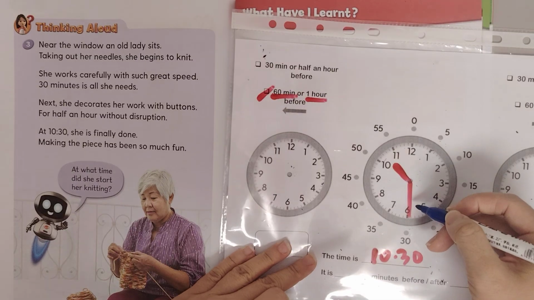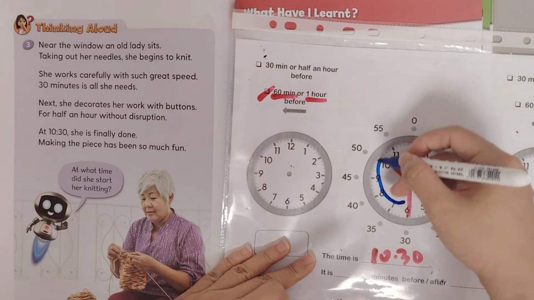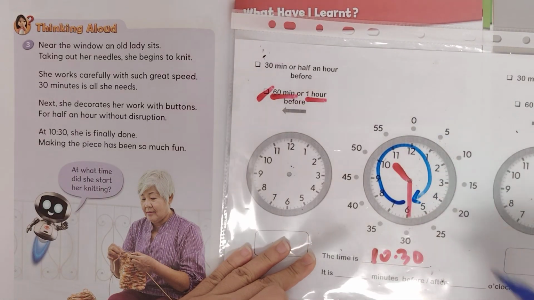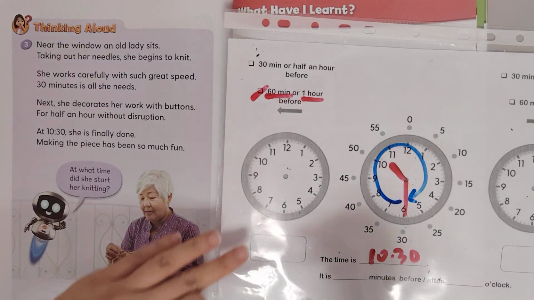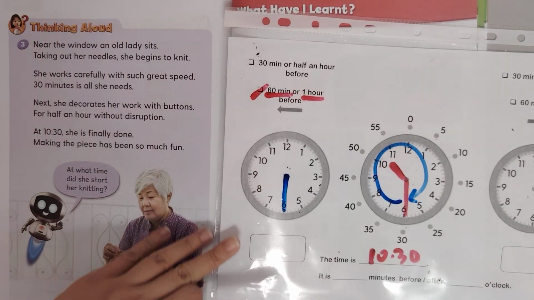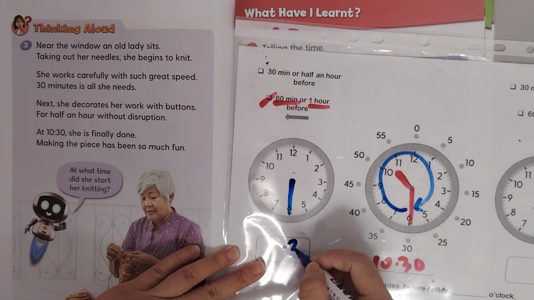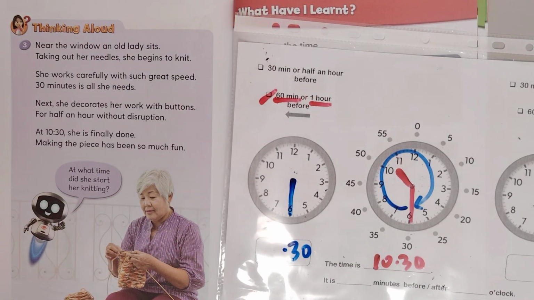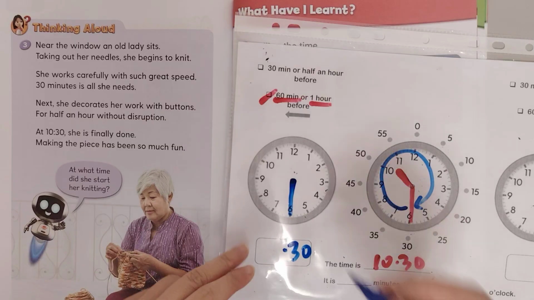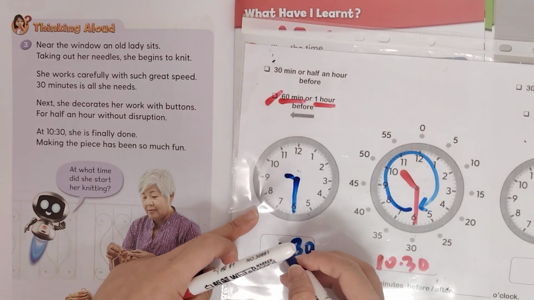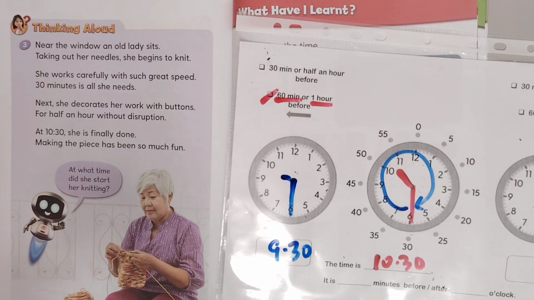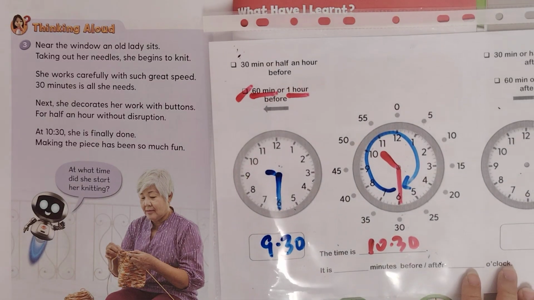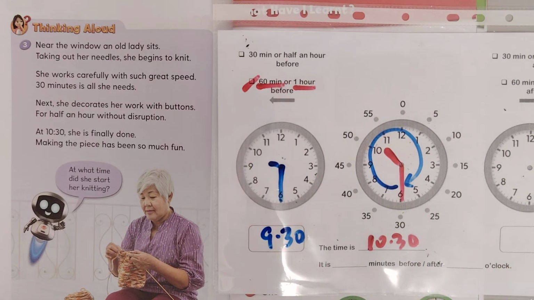So 1 hour before means that my minute hand will move one round around the clock face, pointing back at 30 at 6. And my hour hand will have moved 1 hour to point at 9:30. Here's the shortcut. Do you get this right?